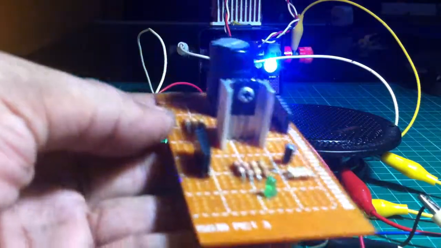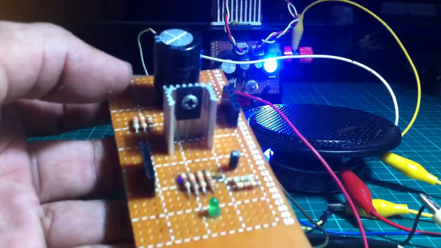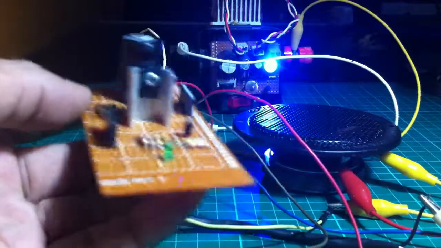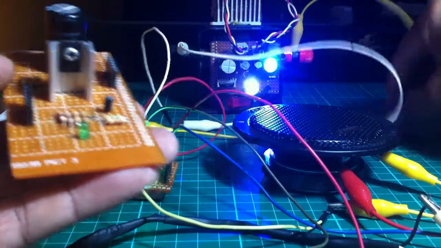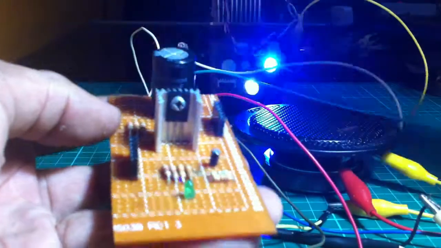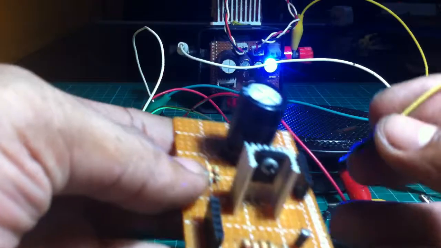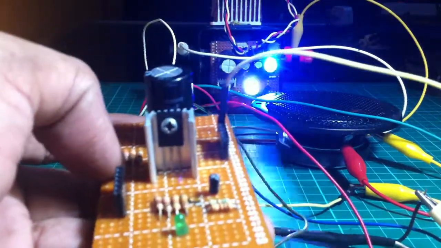Let us connect now our circuit here. Let us connect now the power supply. Also we have a 12 volts power supply. Connect the 12 volts power supply to the power header, positive to the positive, and then the negative should be in the negative.